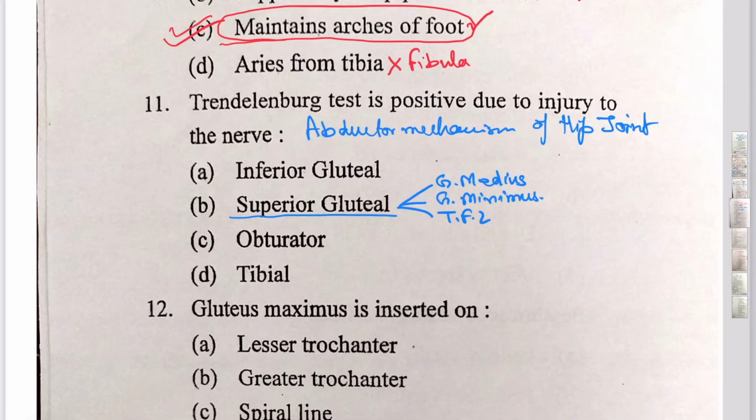If this is paralyzed, when a person tries to lift his foot up and place it in front, the pelvis on that side droops down, and that causes limb lengthening. The person will have to sweep his leg in a circular manner to place it in front, and that will bring a lurching gait on the left side. And if this happens bilaterally, then the gait will be a waddling gait. So the answer here is superior gluteal nerve.